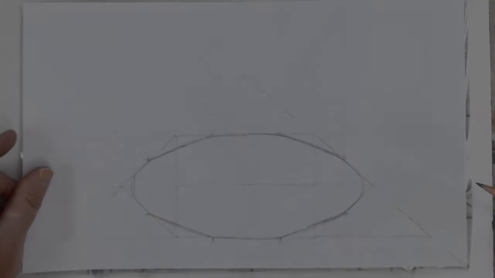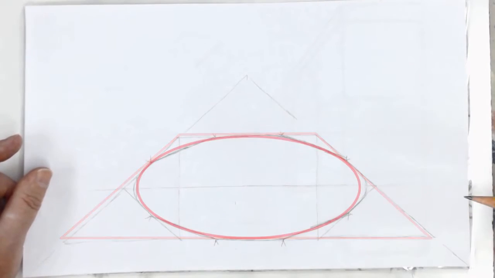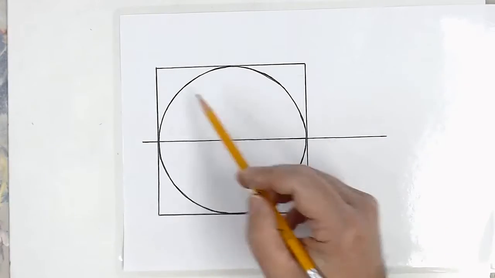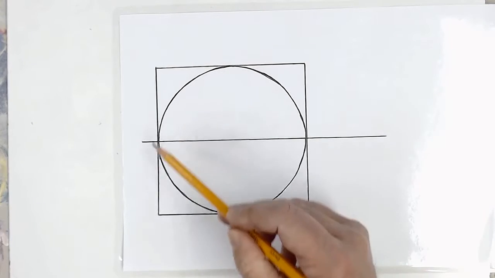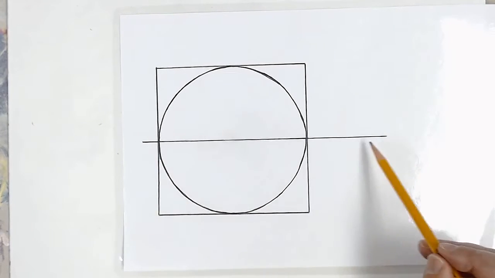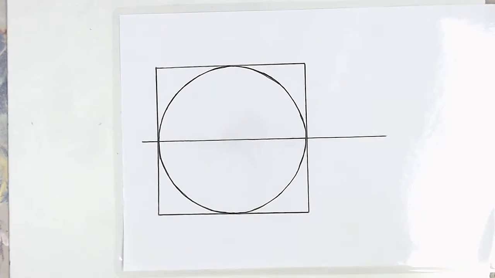If you can make a square, then you can make a circle. Okay, so let me show you a little something. Here is my square. And in my square, I can have a circle. And here is sort of the central axis of that circle. In other words, the center of it, the middle of it.